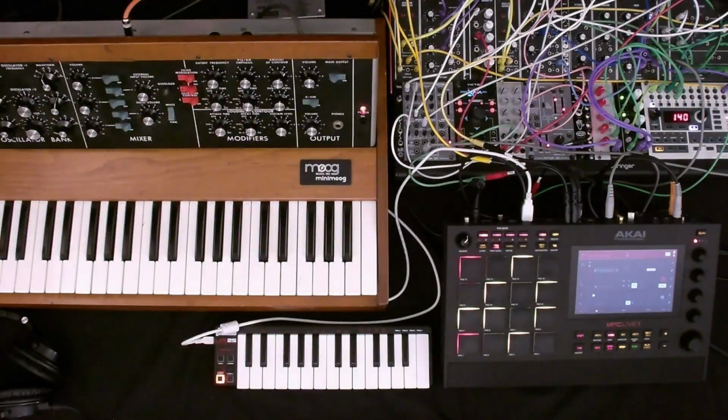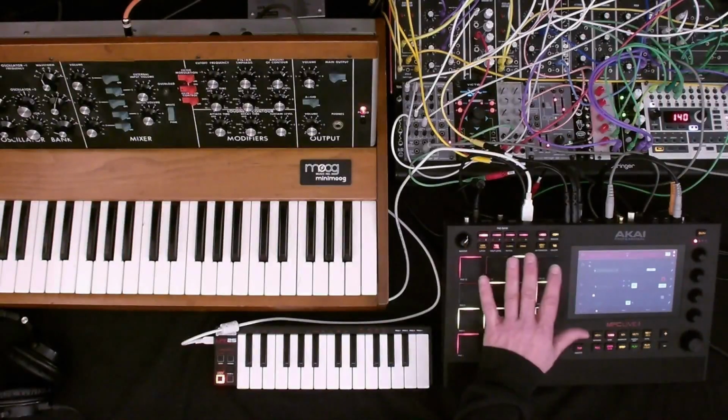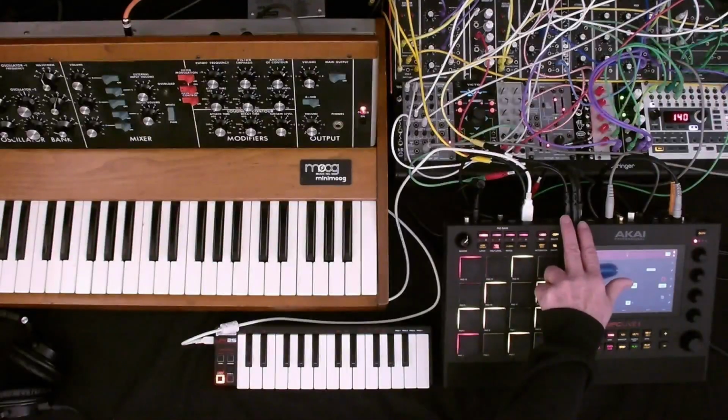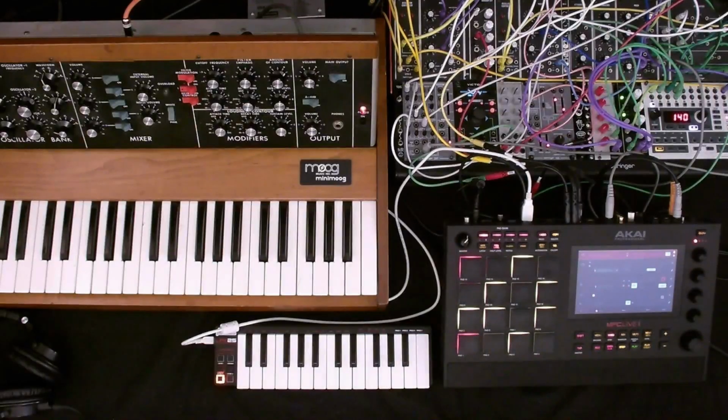Let me add a little bit more detail about what we've got set up here. We're using both MIDI and CV gate to control actually not two, but three voices. I'll tell you about the third voice in a minute, but what we want to be focused on is the difference or the similarity in sound between these three sounds.